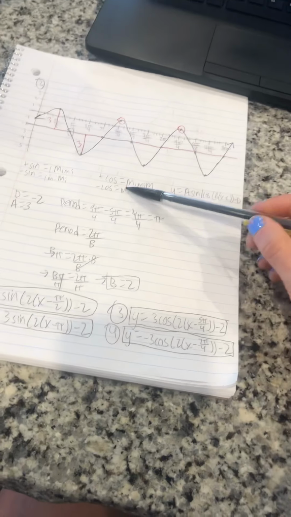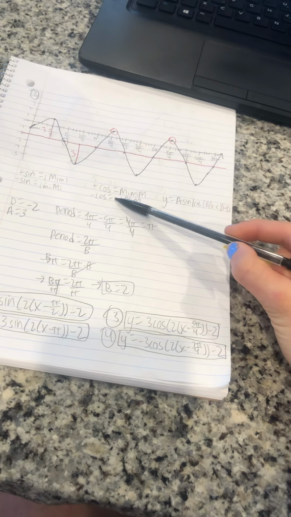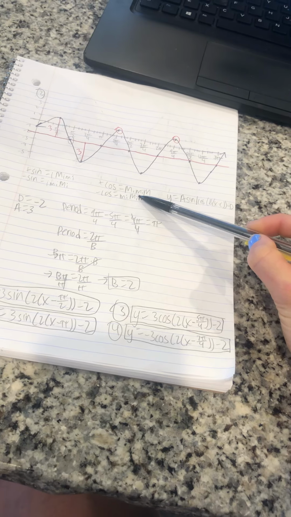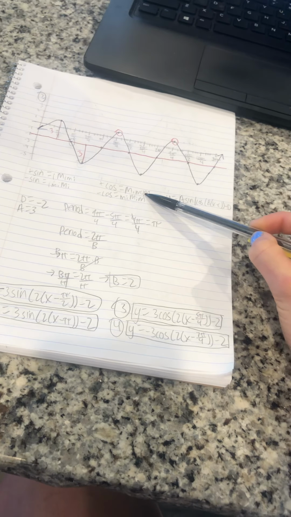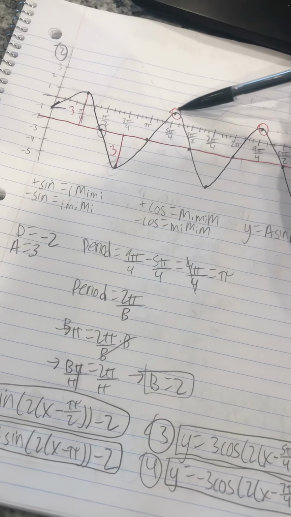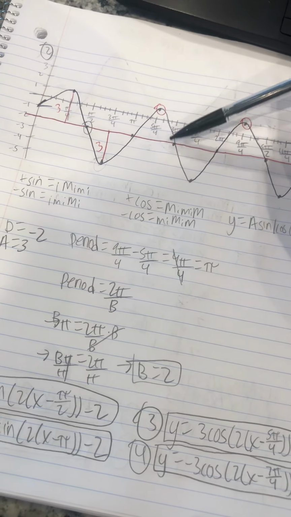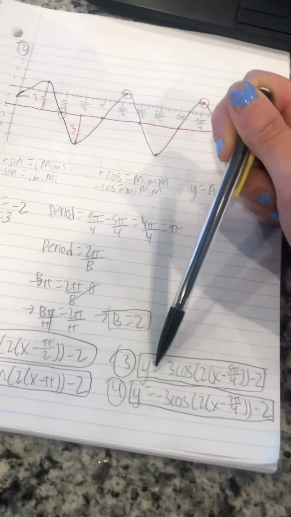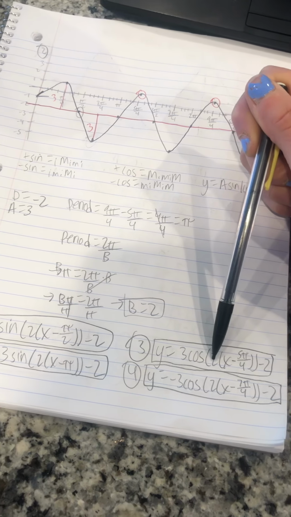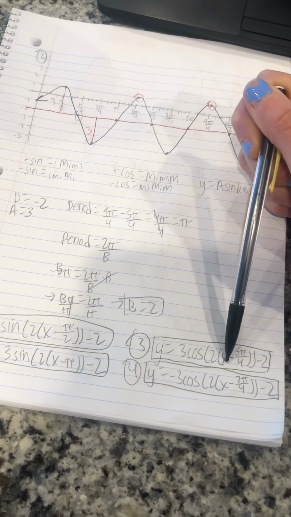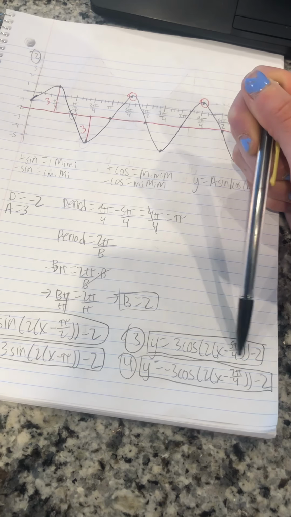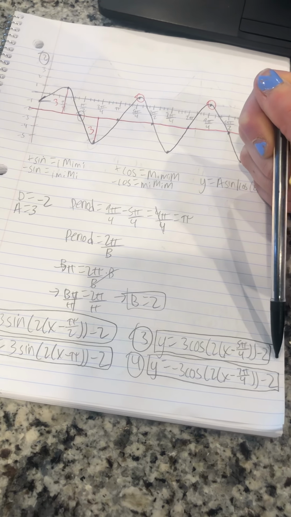We can also create a cosine graph. So cosine, let's look at positive, is maximum, intercept, minimum, intercept, maximum. So if we look at 5 pi over 4 here, this starts with a maximum, then goes to an intercept. So I can say y equals 3 cosine of 2 times x minus 5 pi over 4 minus 2.